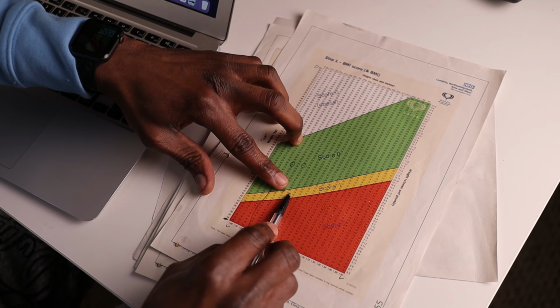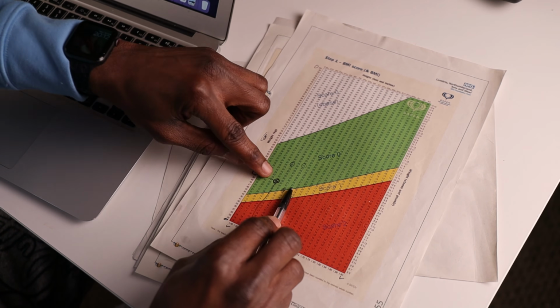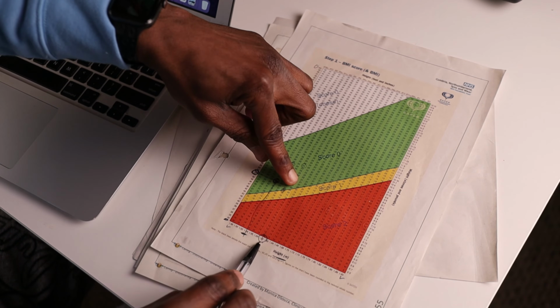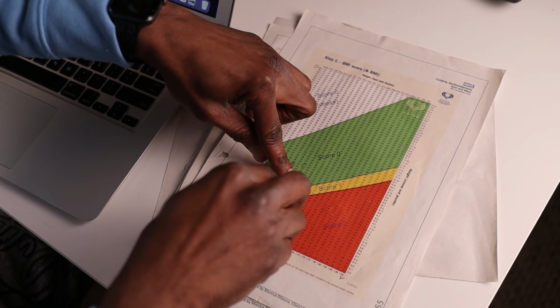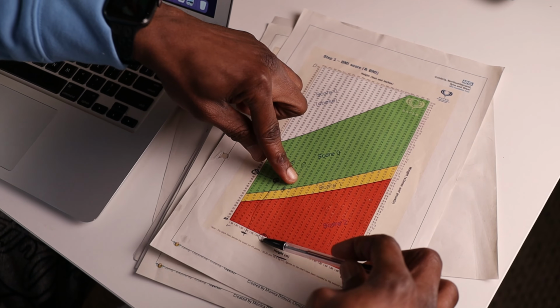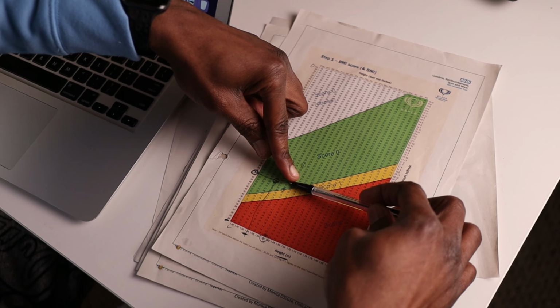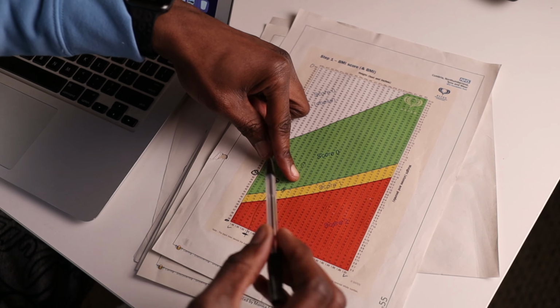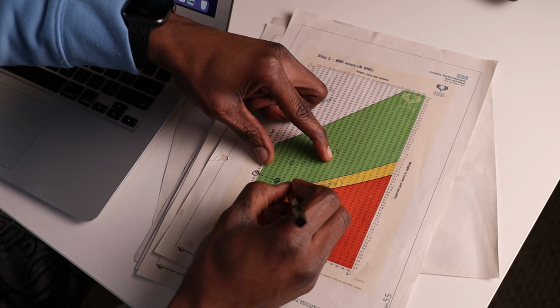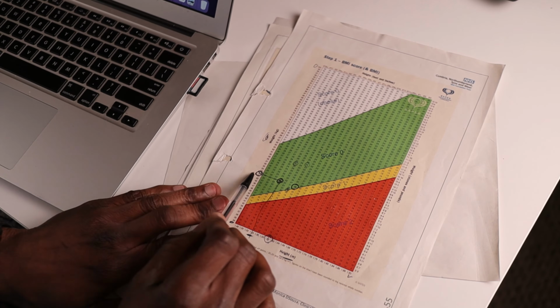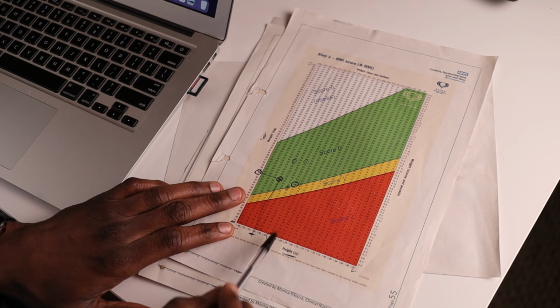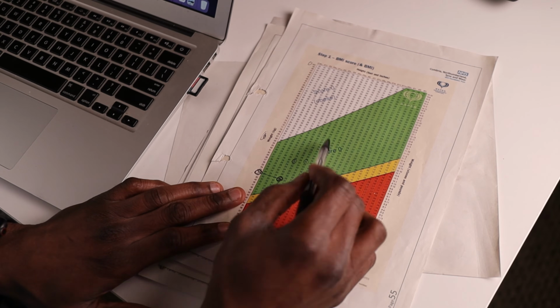So you move horizontally from the 50 kilograms, and then you also move from 1.6, and where they meet, that is where you will find your BMI. So in this case, you can see that the BMI is 20, and it is in the green zone, and for the green zone, the score allocated is 0. I hope this is very clear.